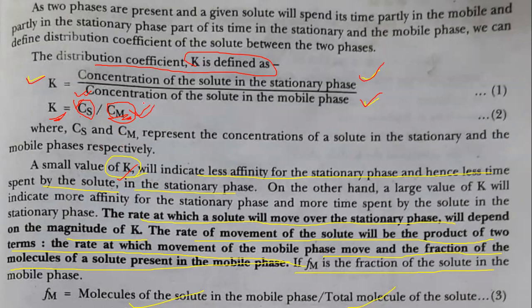But the problem here is that if a component is very strongly attached to the stationary phase, then it is very difficult to take that component out of the column. If we use a more polar solvent, it is possible to elute it from the column, but components have different capacities to bind at the stationary phase, right?